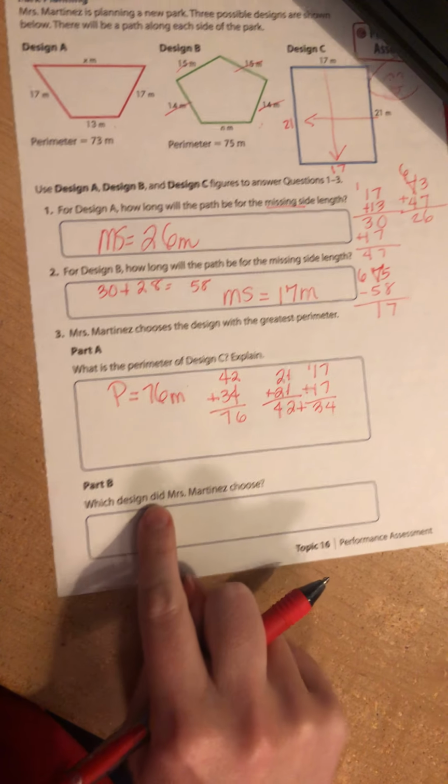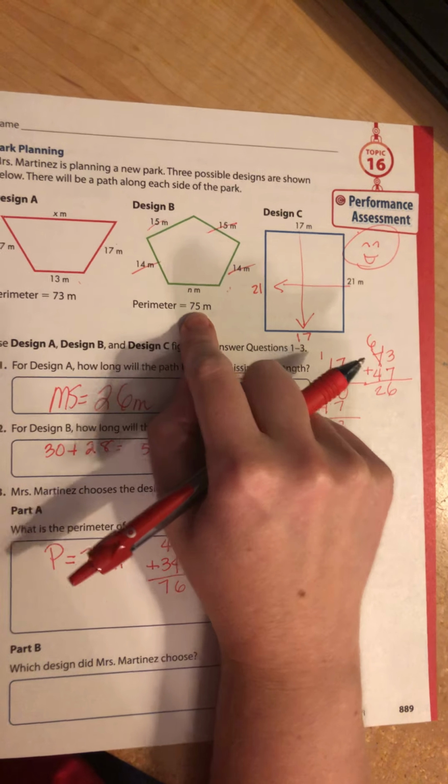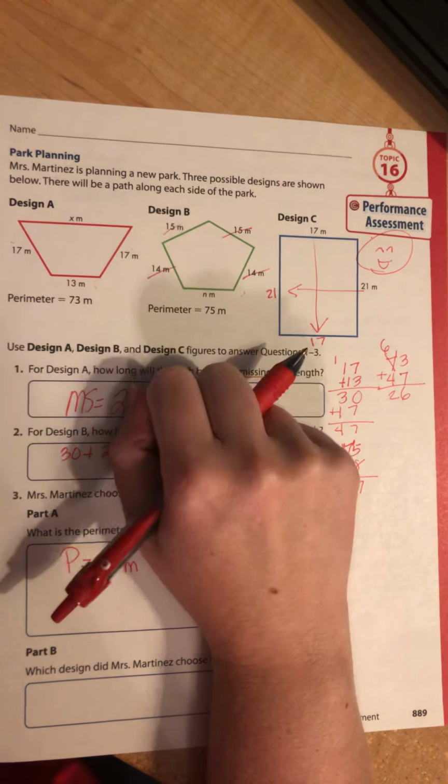Which design did Miss Martinez choose? So if this is 76, this one's 75, and this one's 73, which one's the biggest? That would be design C with 76.